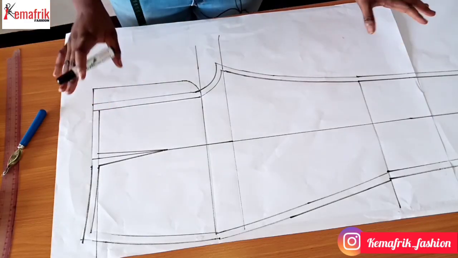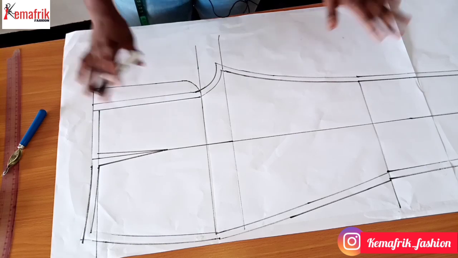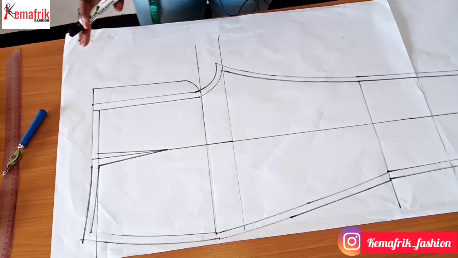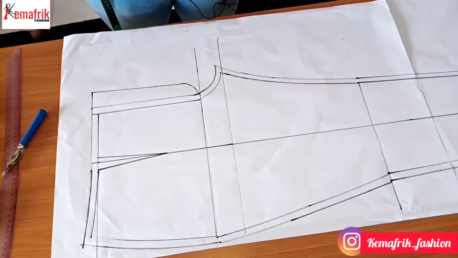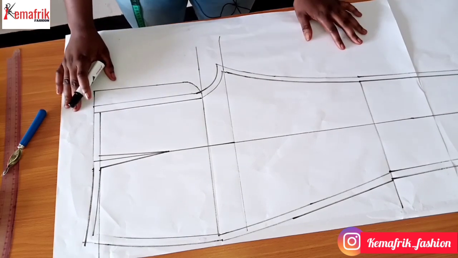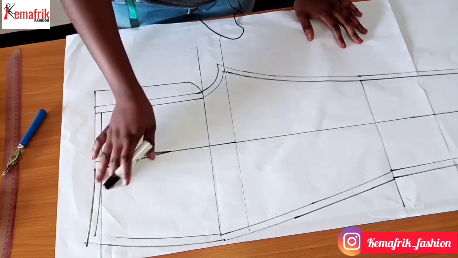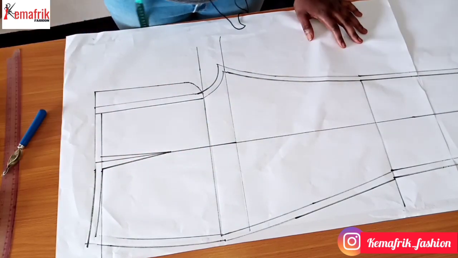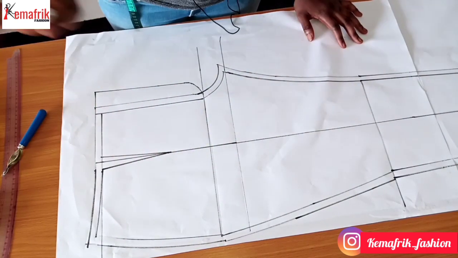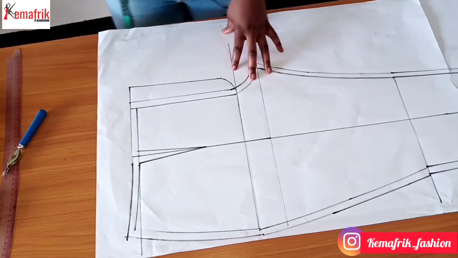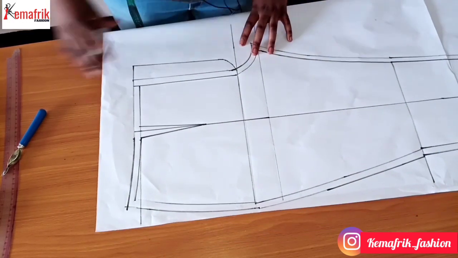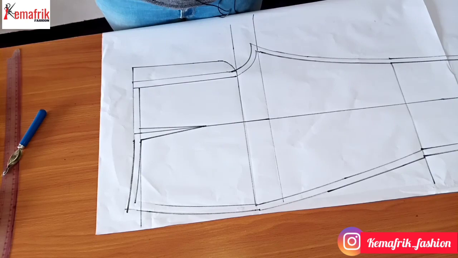If you're noticing any difference here, that's simply because it is different. This is another paper. I had to trace out my pattern again. That's because I started cutting out my pockets on the other paper before removing the band. So I had to just trace this out for you guys. Things we do for love.